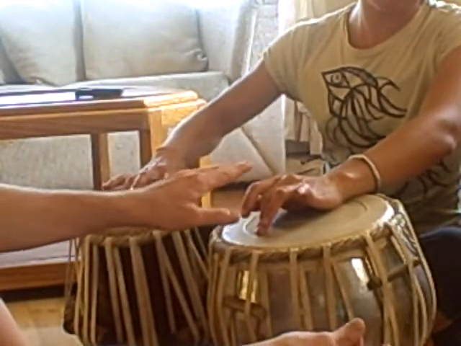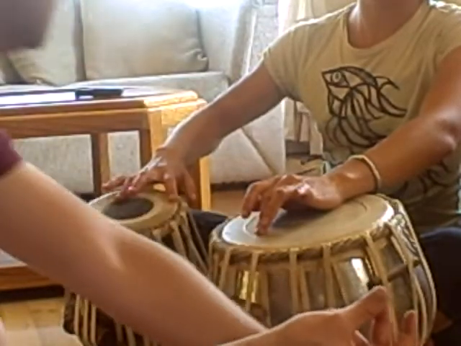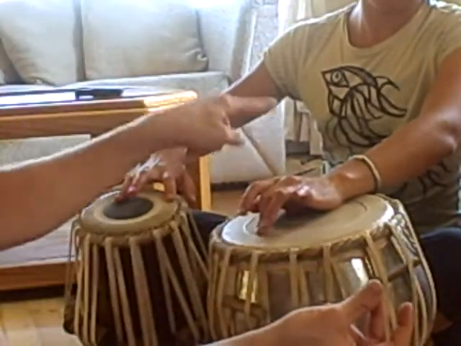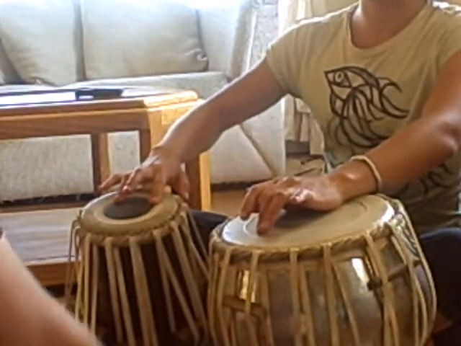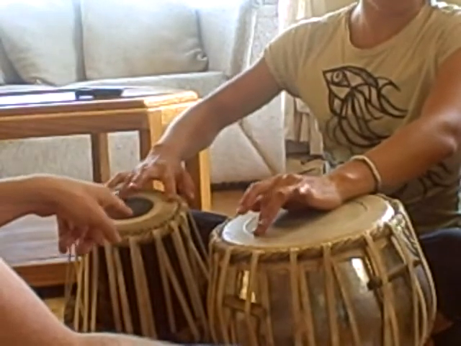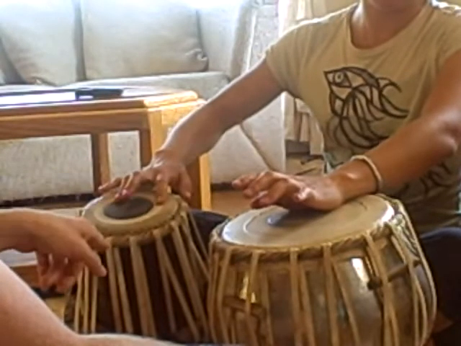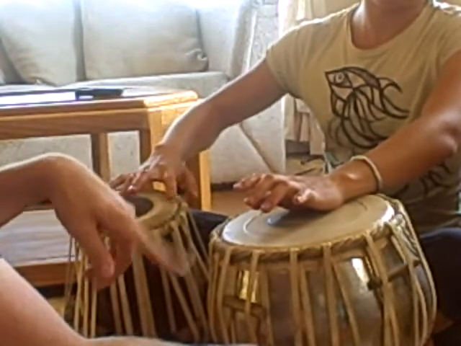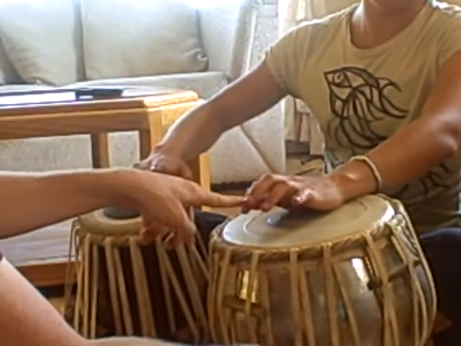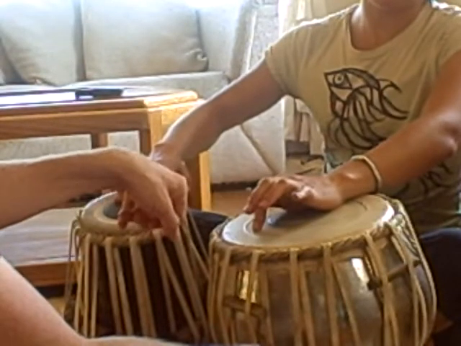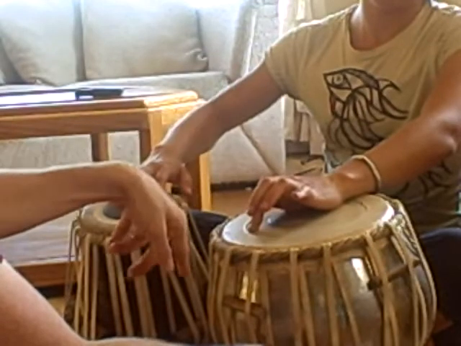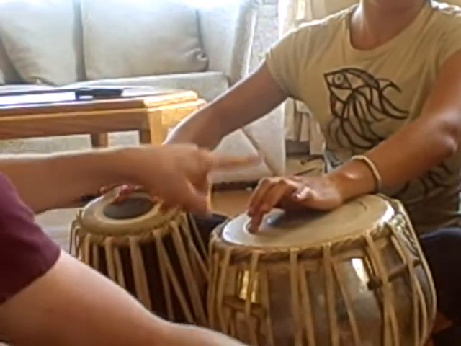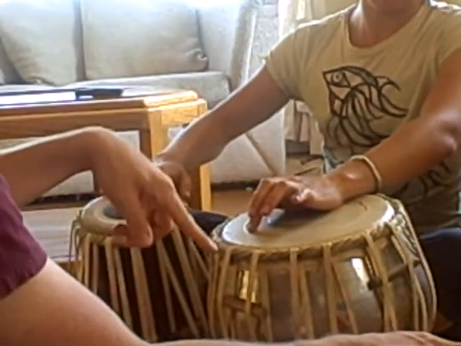Tin. Now this tin is only with your right hand. There's no left hand, right? Tin is just that. So it's da and then tin, tin, ta, ta, din. It starts with din because you have to alternate. Din, da, and then back to the very top. So it just repeats itself over and over again.